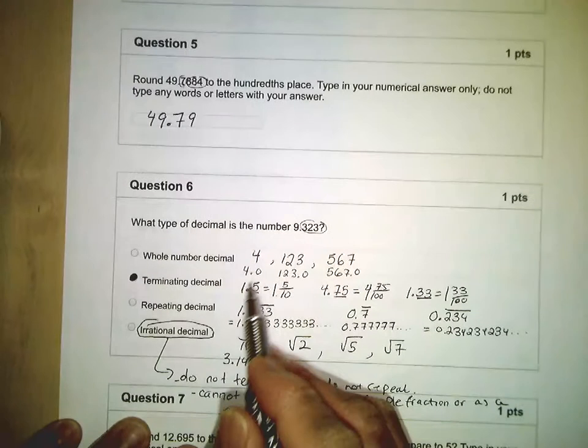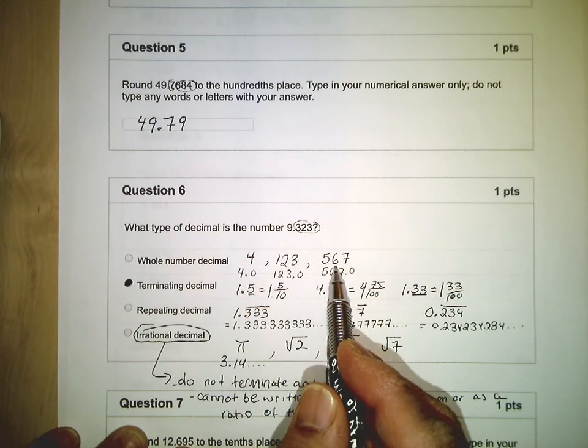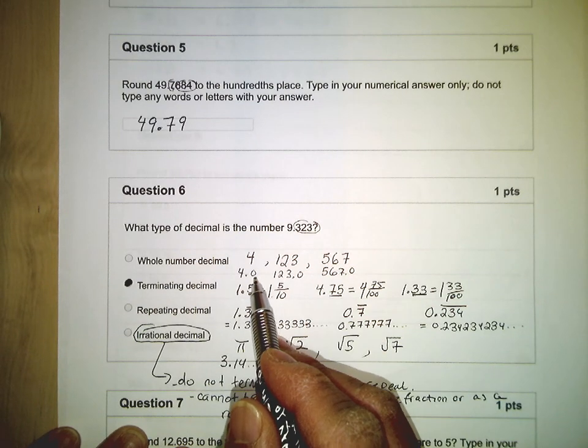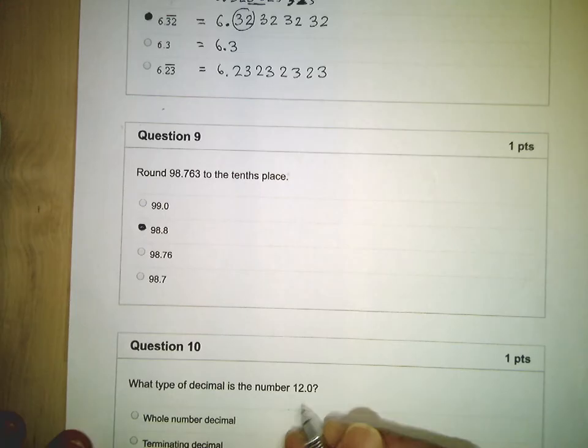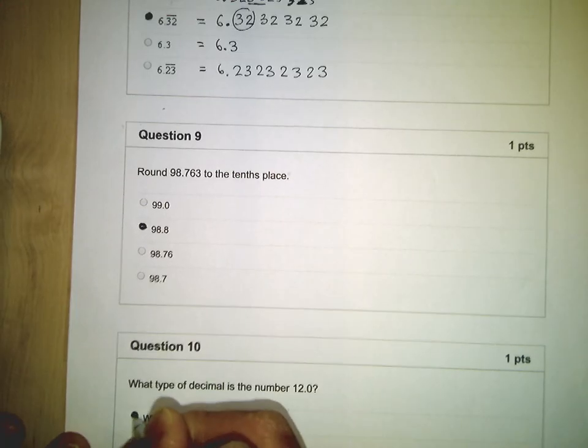All right, let's try the last one here. What type of decimal is the number 12.0? And if you recall before, what I told you was that all of the whole number decimals, such as 4, 123, 567, could all be written as 4.0, 123.0, 567.0. So 12.0 is a whole number decimal.